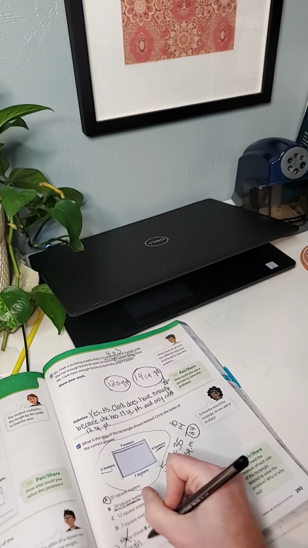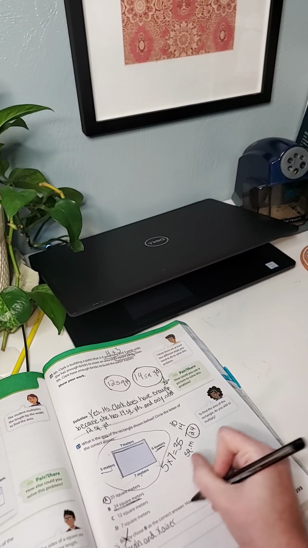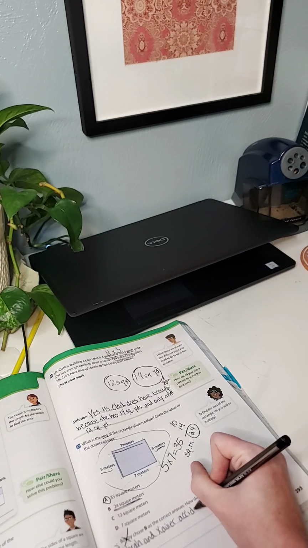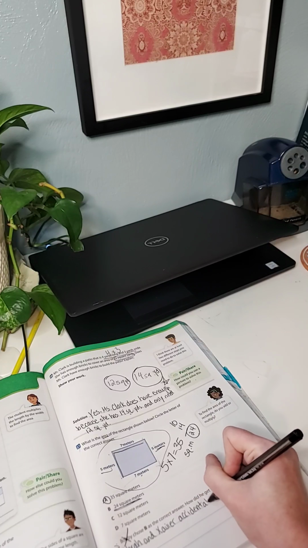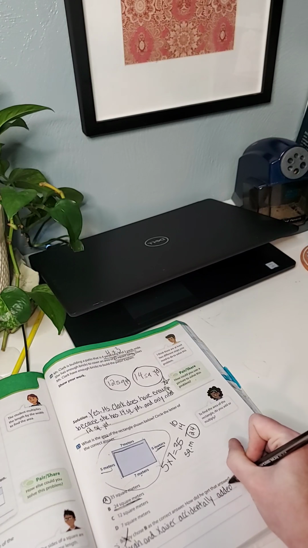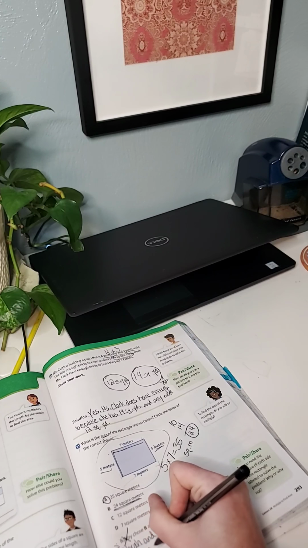Nora and Xavier accidentally added the sides.